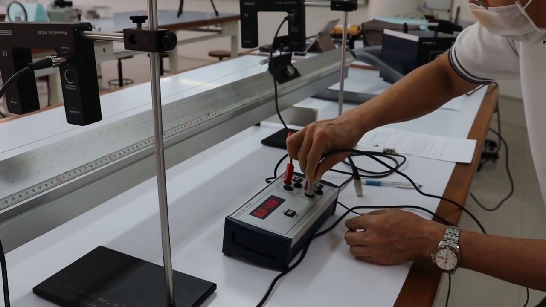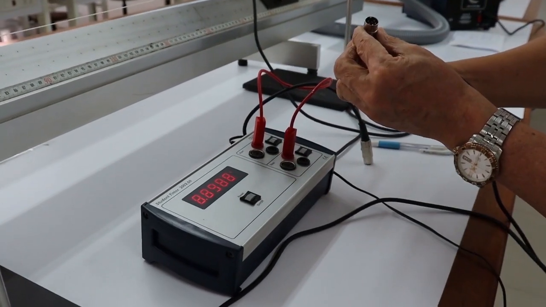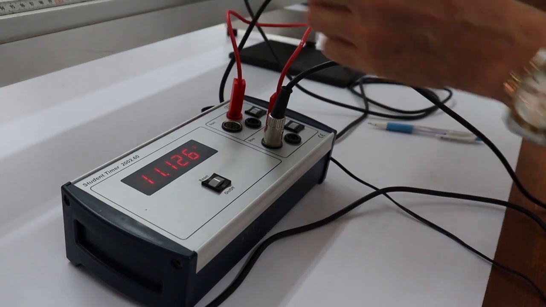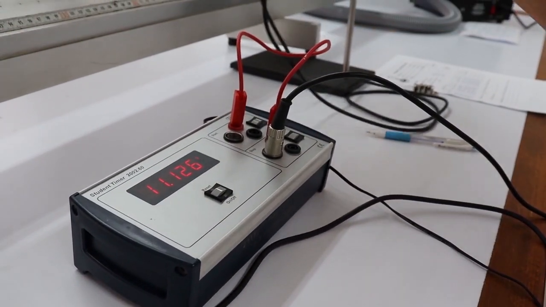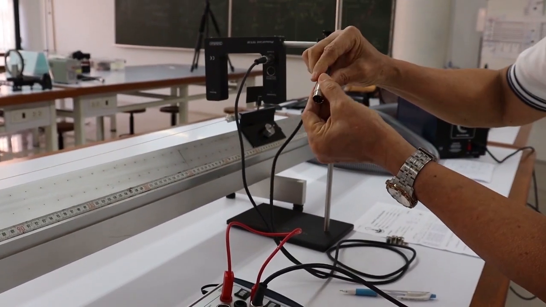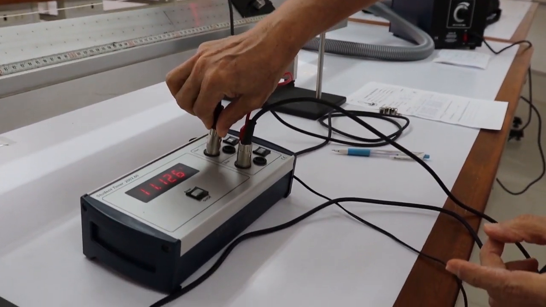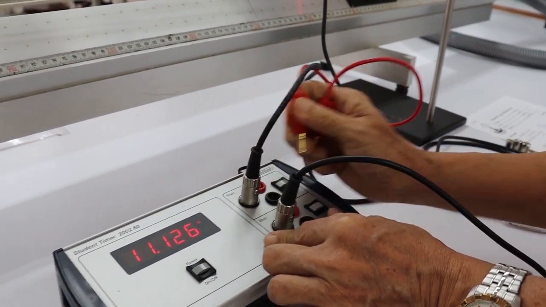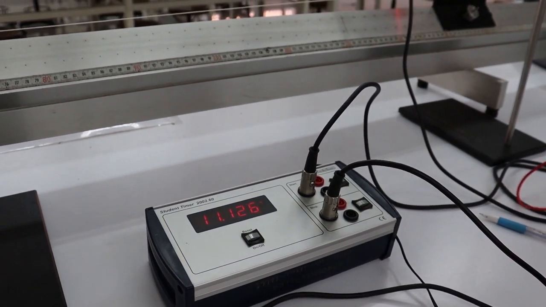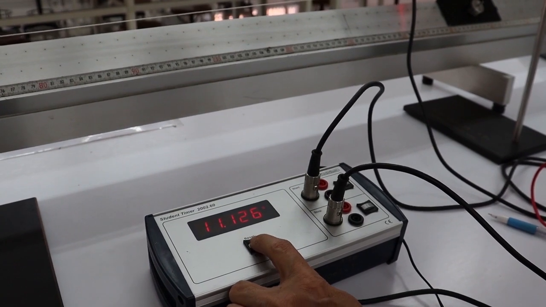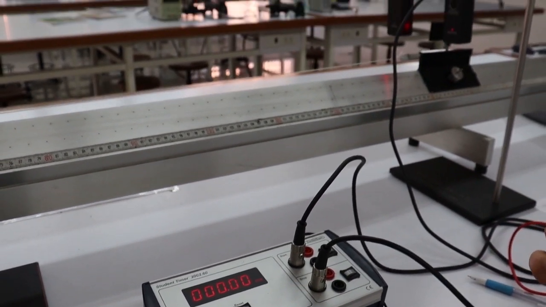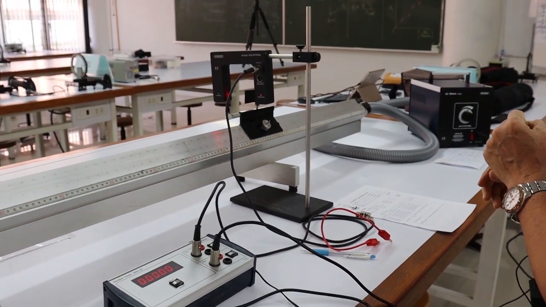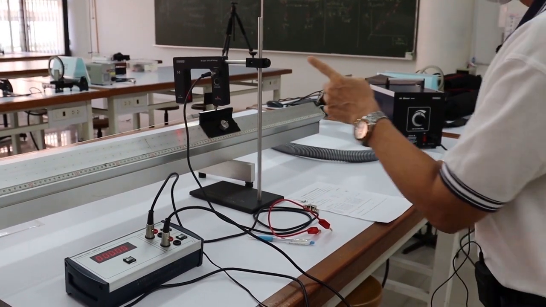There are procedures in your lab direction book. Now we are ready to measure the time t2.